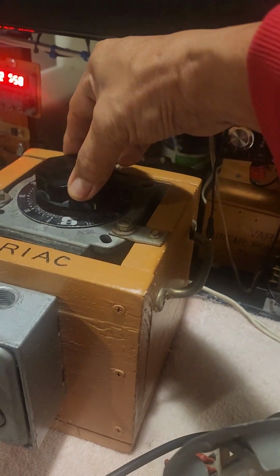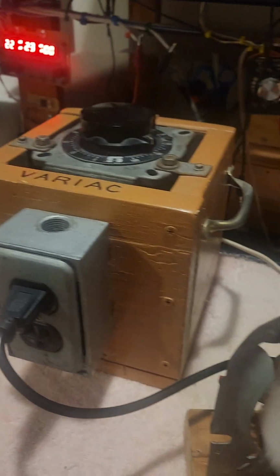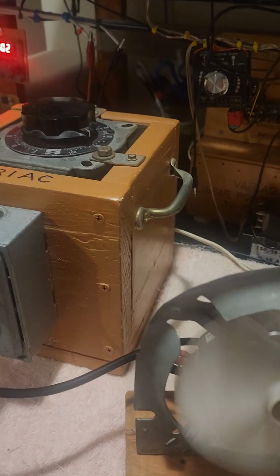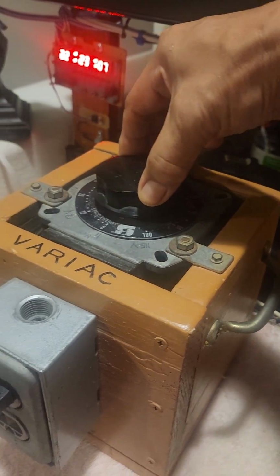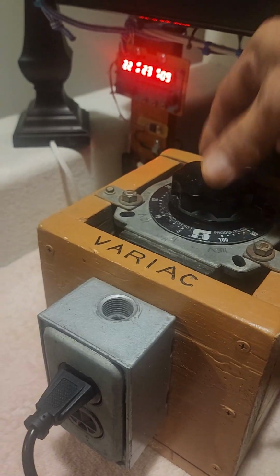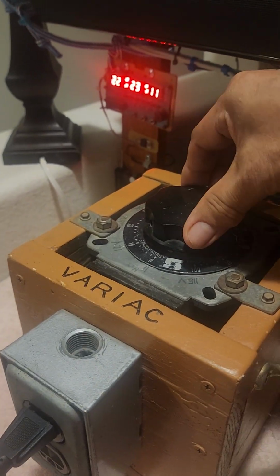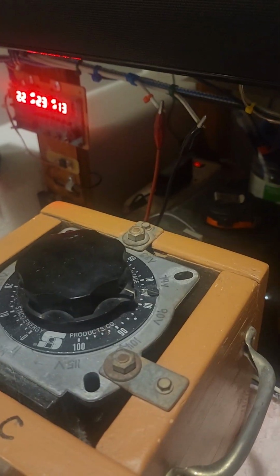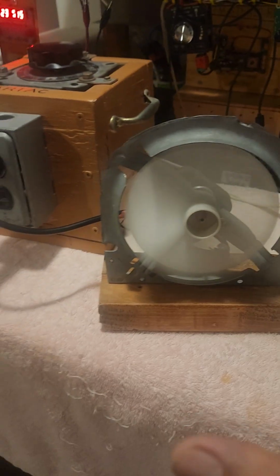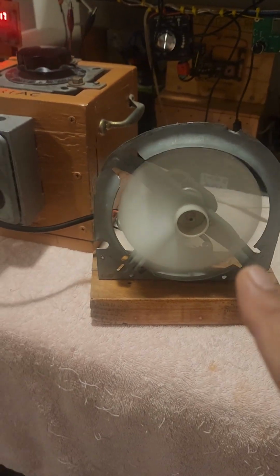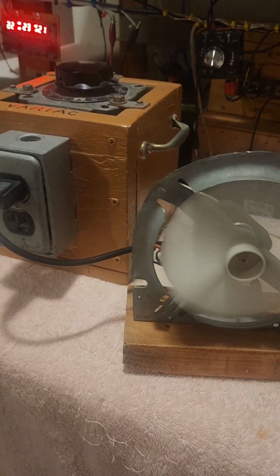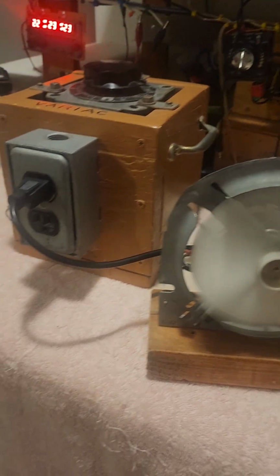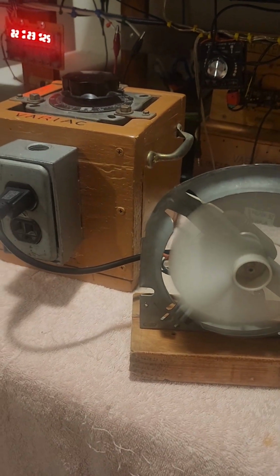Better yet, maybe I could put it on 90. 90 is still strong. And if I put it on 80, that's 80, right? I think that's just the optimum rotation to keep somebody cool while you're working on your workbench if the temperature is hot.